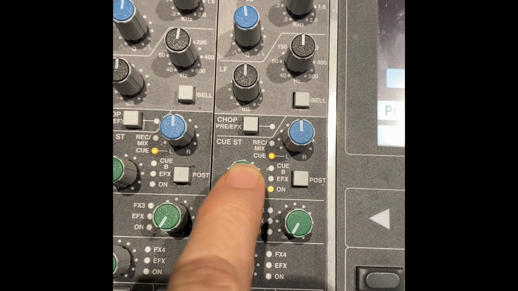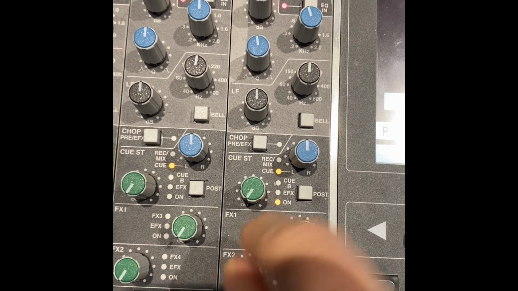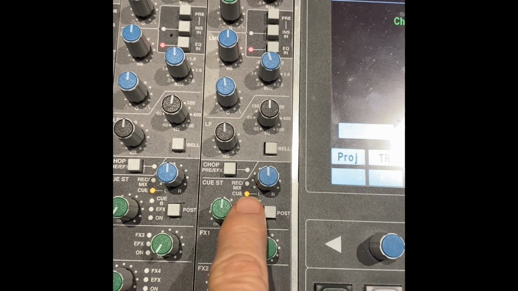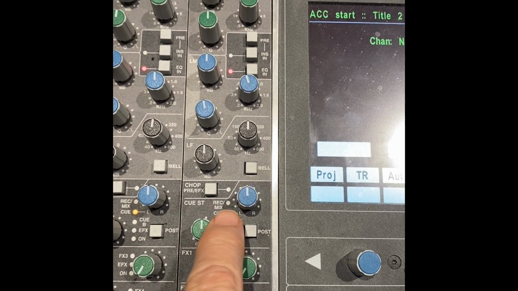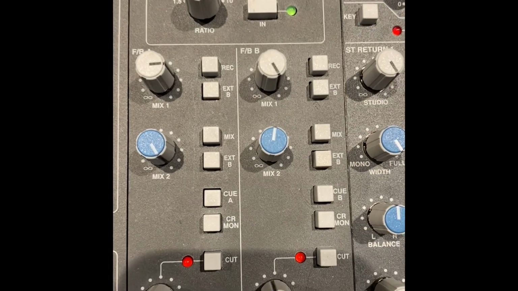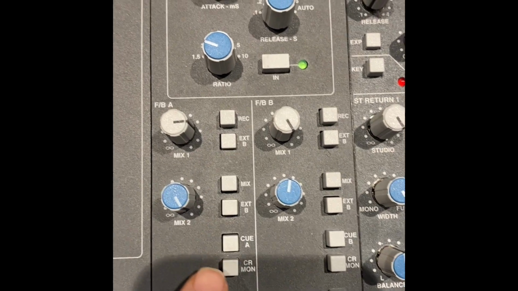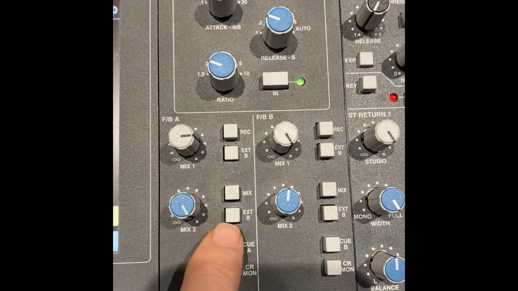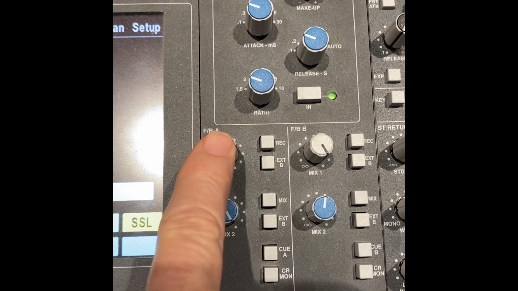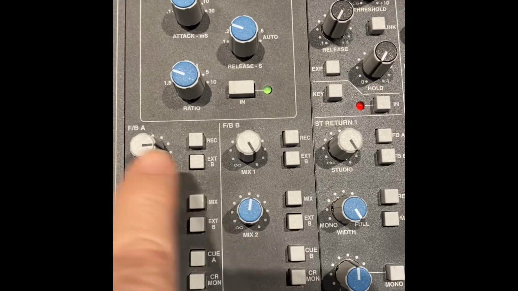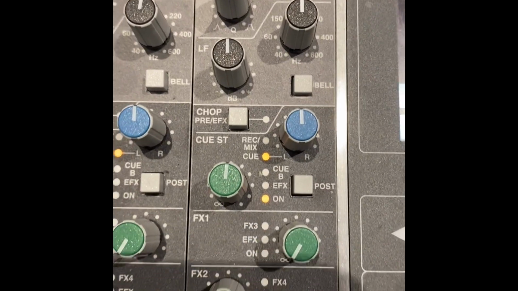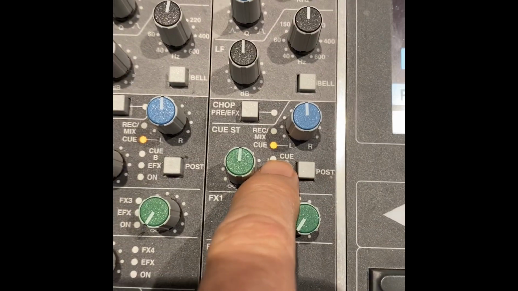So in this case, I want to push this button to turn it on, and then I want to turn up the amount. That is sending this onto the QA bus. Then when we come over here to the foldback section, you can see there are 6 different buttons here. These are all different sources that you can send to foldback. And you see QA here for foldback A and QB over here for foldback B. QB is the second one here.